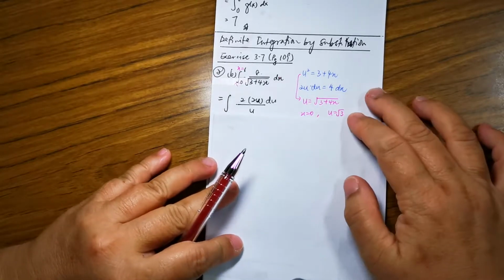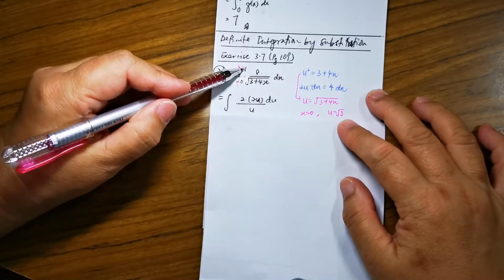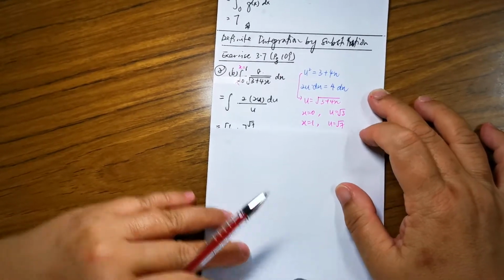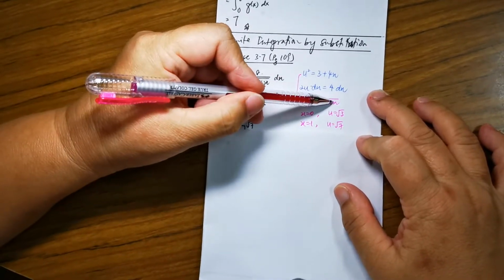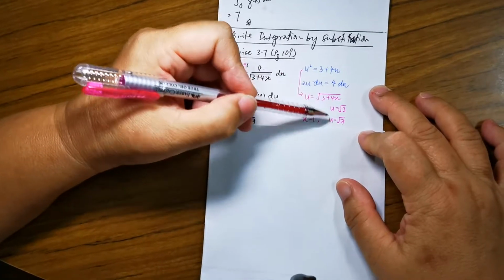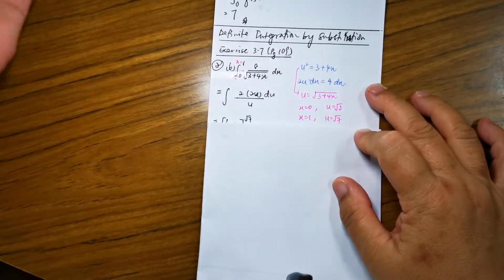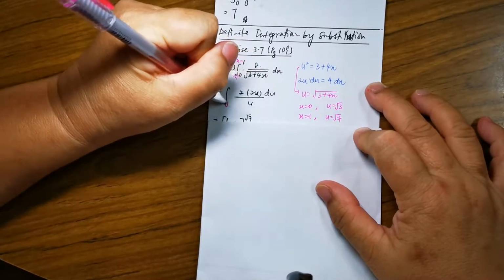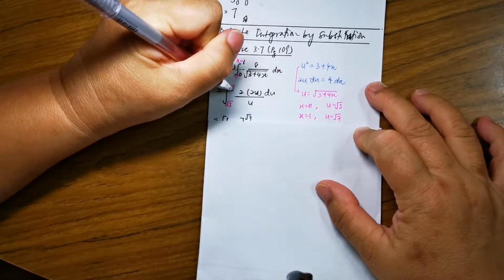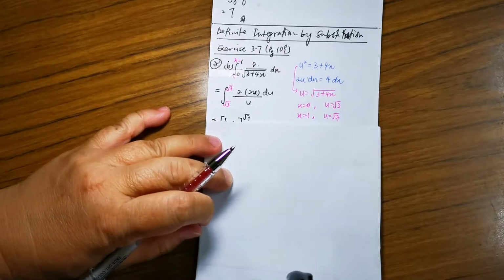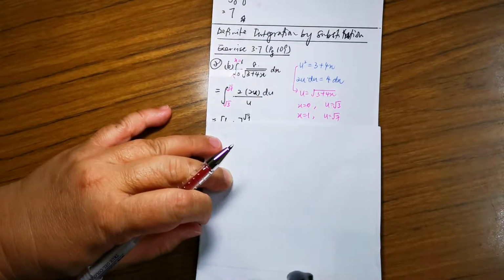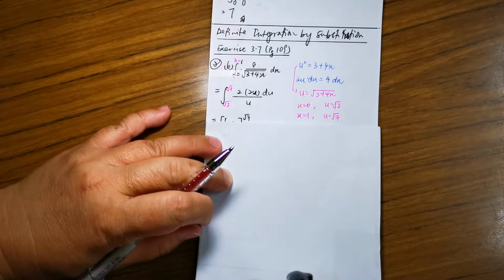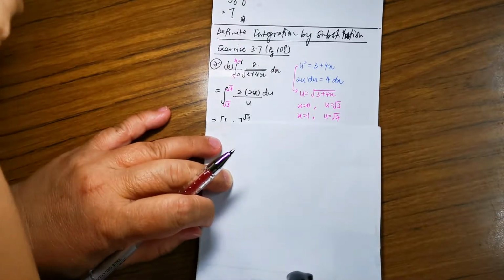Then the upper limit, x equals 1. Substitute in, when x equals 1, u is square root of 7. So remember, the lower limit for u is square root of 3, and the upper limit for u is square root of 7. Please don't write it wrongly. The lower you write as lower, the upper you write as upper. Don't reverse the positions.